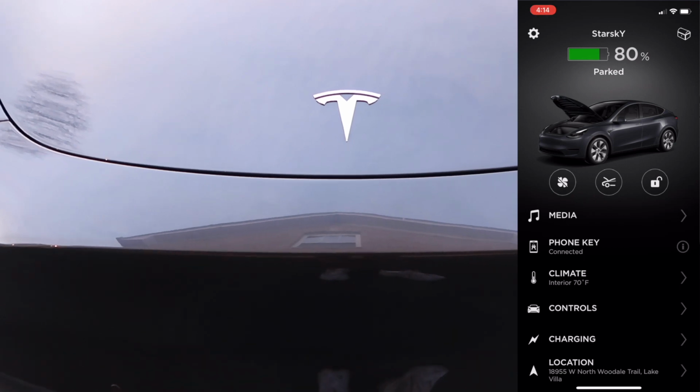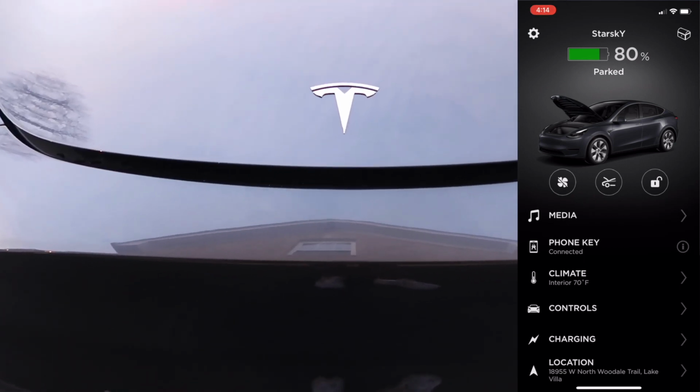So the next button over there is the front. So if I hit that button, it'll say, "Are you sure?" And then we press that and it opens the front. And then we also have our lock and unlock here on the right side. So right now it's unlocked. I hit the button and I'm locked now in the car.